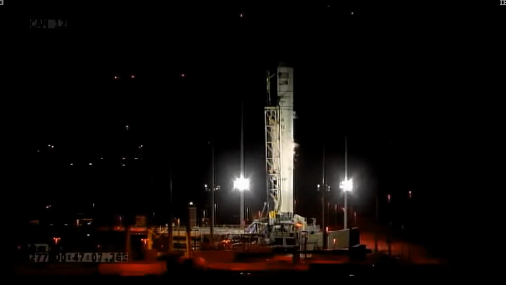We're within a half an hour. Propellant load's nearly complete on the rocket itself. And so potentially two launches tonight.